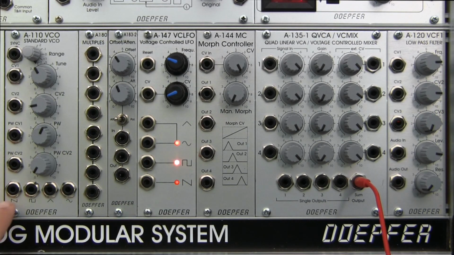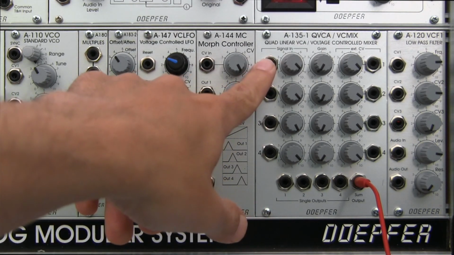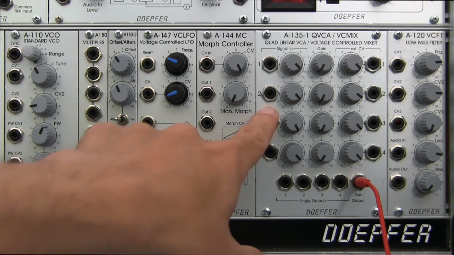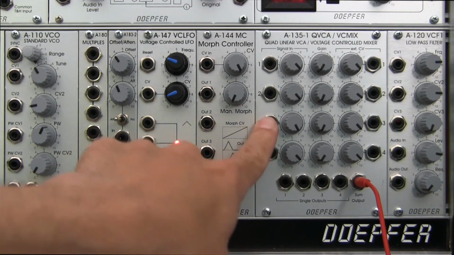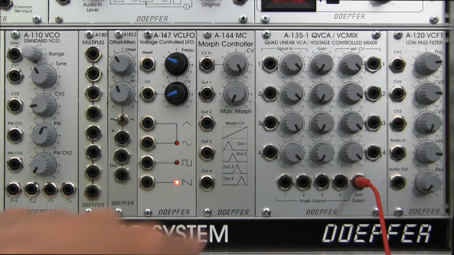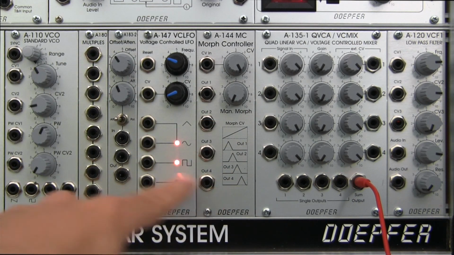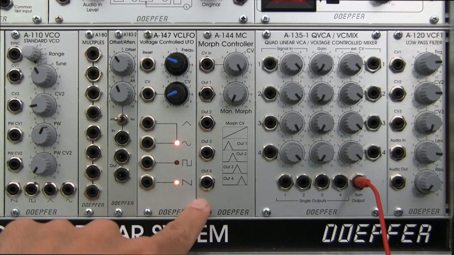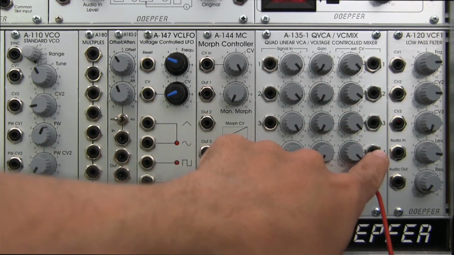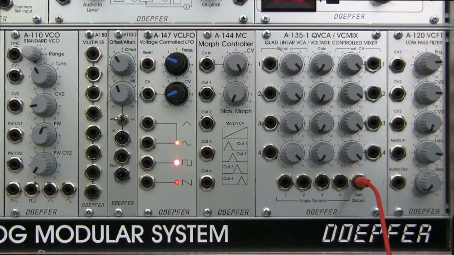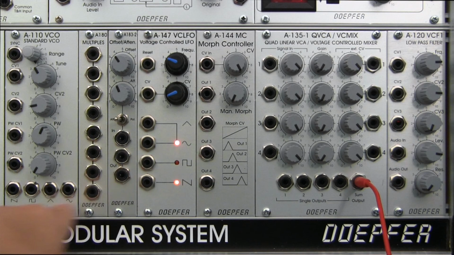Okay, so we're going to be taking the four outputs of our waveforms here, and we're just going to go sequentially. So we're going to take the saw and go to input 1 over here, the pulse go to input 2, triangle go to input 3, and then sine go to input 4. Then we're going to get the morph controller involved, and we're going to take the four outputs of the morph controller and patch them into the four CV inputs. So ideally, what we should see is a morphing through these different waveforms.